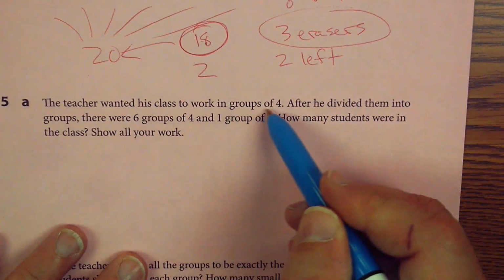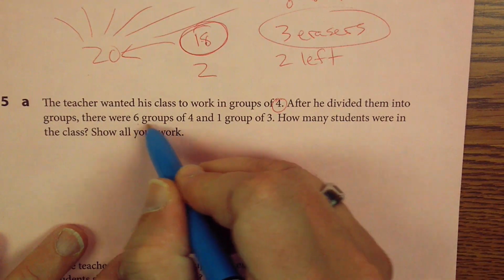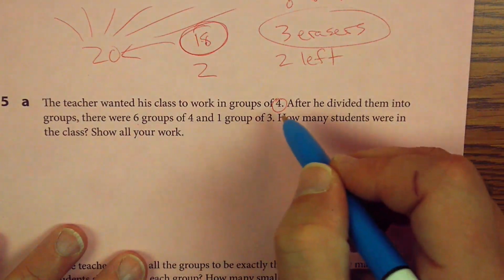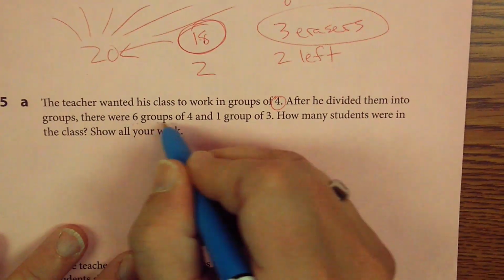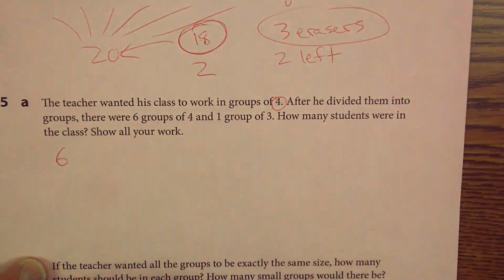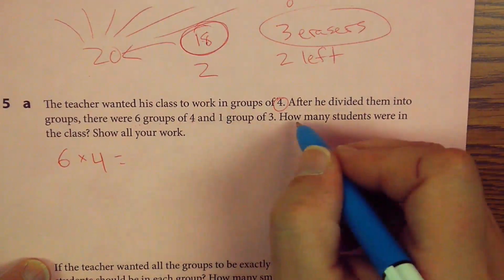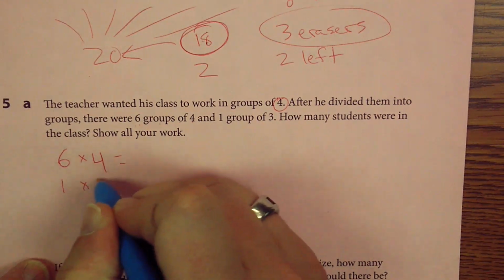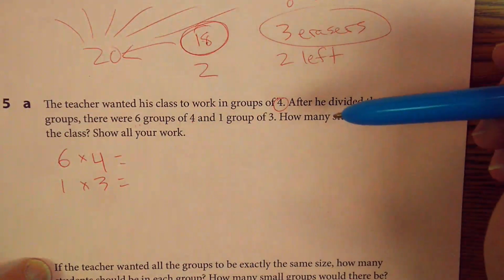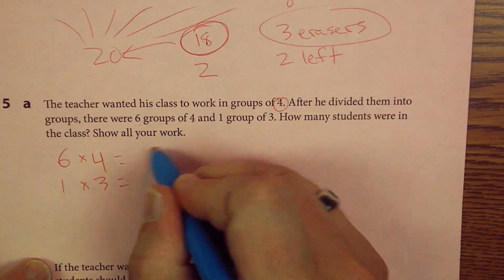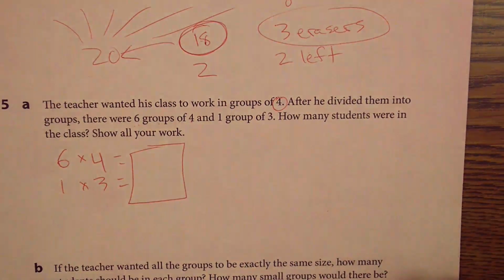The teacher wanted his class to work in groups of 4. After he divided them into groups, there were 6 groups of 4 and 1 group of 3. How many students were in the class? 6 groups of 4. So I had 6 groups that each had 4 in them. Okay? And then I had 1 group that has 3 in it. So you're going to total all of those problems, and then you are going to know how many students are in the whole class. Okay?